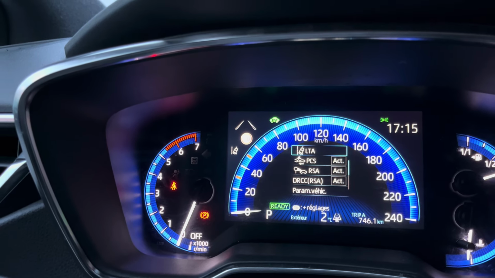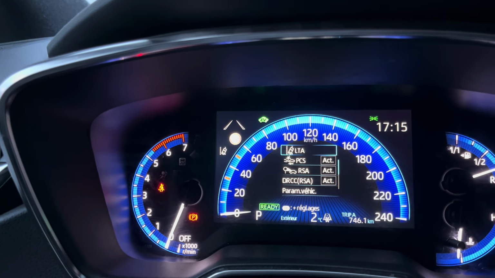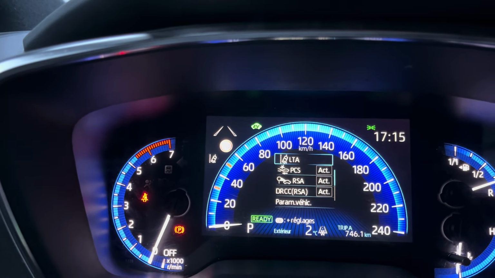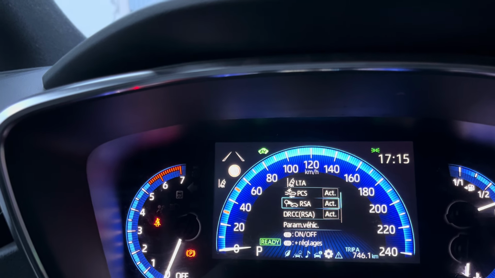As you can see guys, I don't have the option for the blind spot monitor right here, but normally if you have it on your car, it's gonna be the third option. You're gonna find it just here under the PCS.